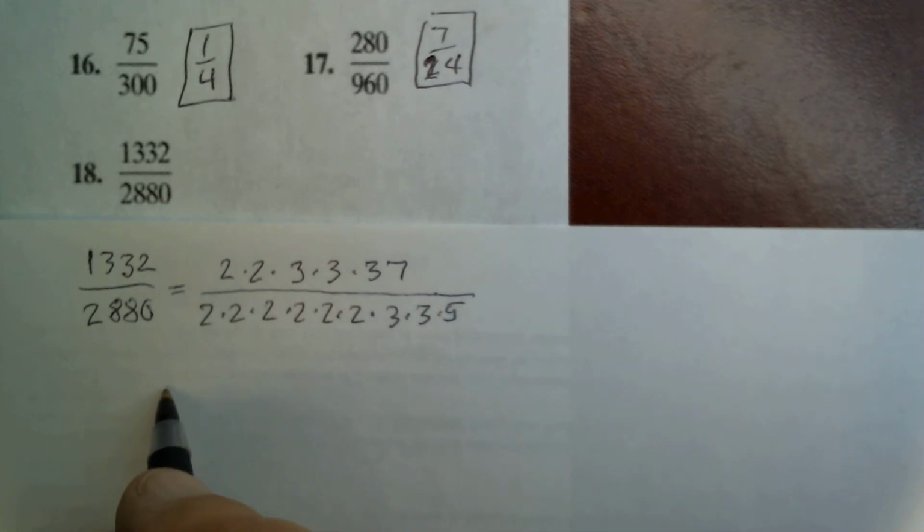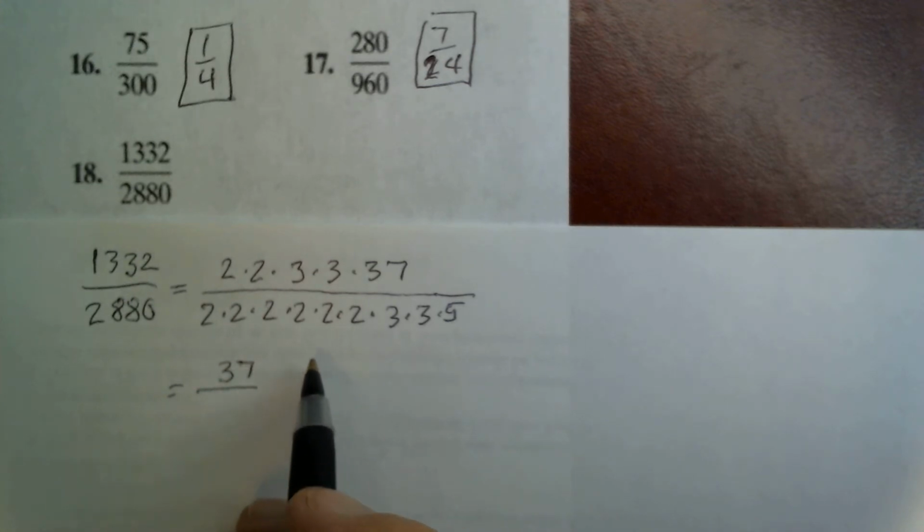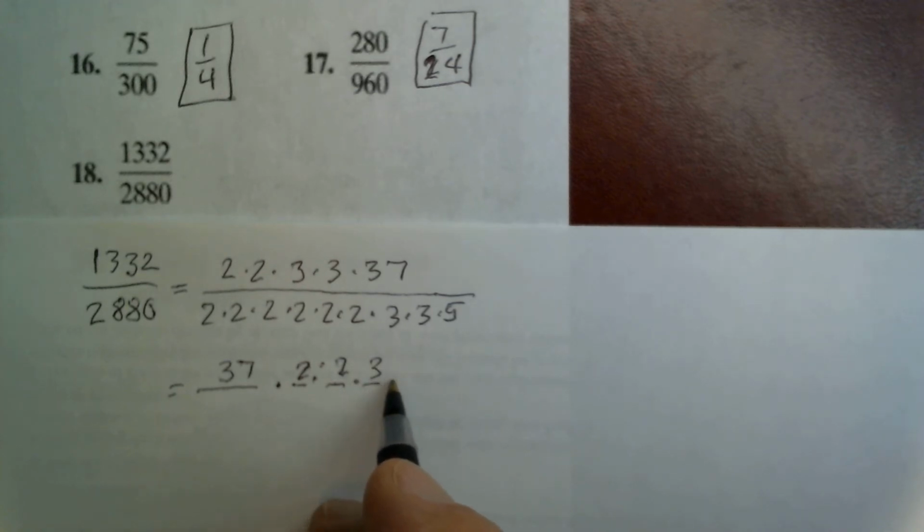So what we can observe here is that 37 appears only in the numerator. And in the numerator, we also have 2 times 2 times, let me write it like this, 3 times 3.